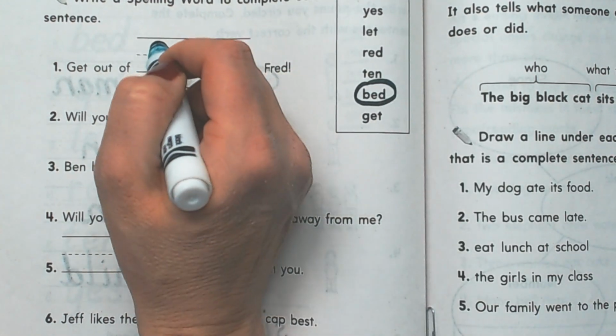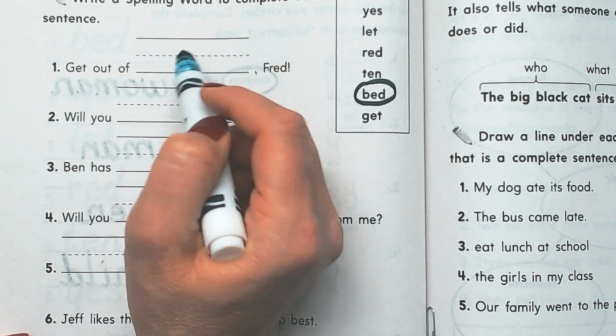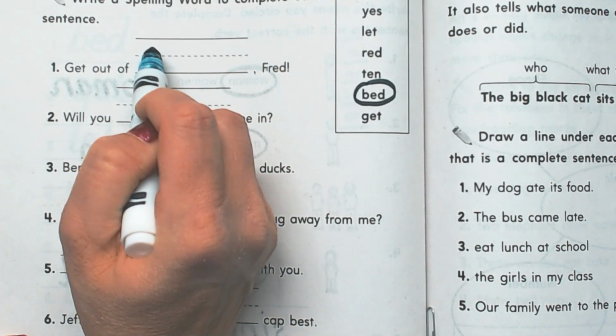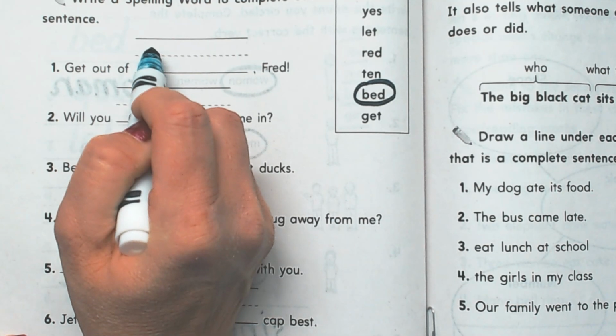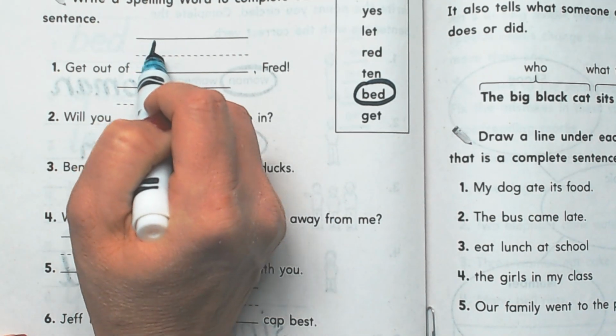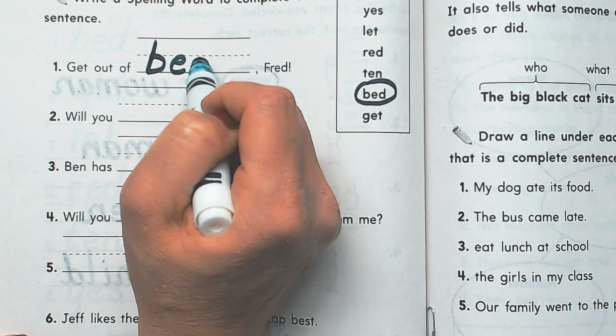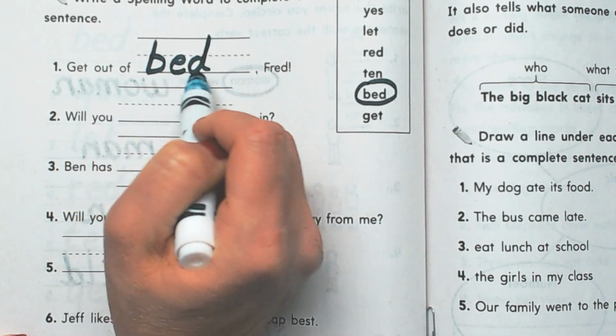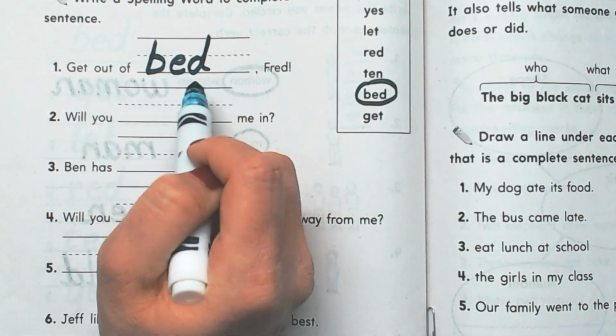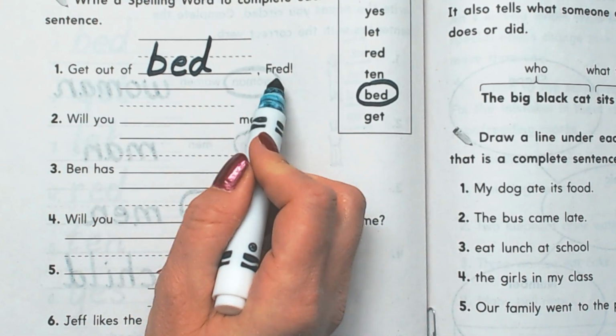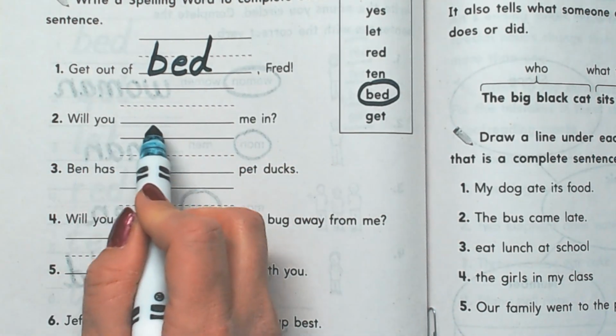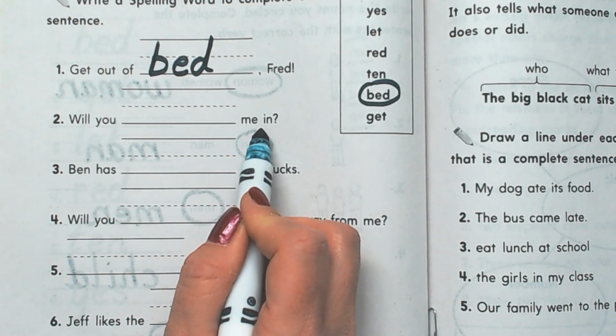So we say the word bed, and then we have to break it apart. We have to segment it into its sounds. So b-ed. Bed. Get out of bed, Fred. Will you me in?